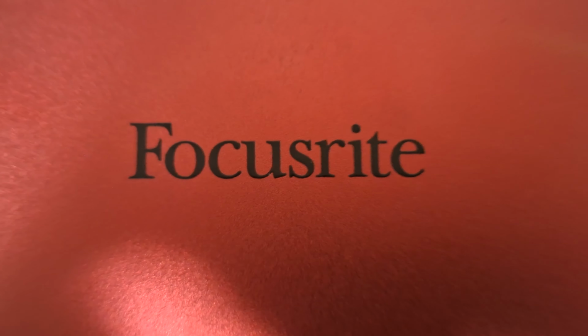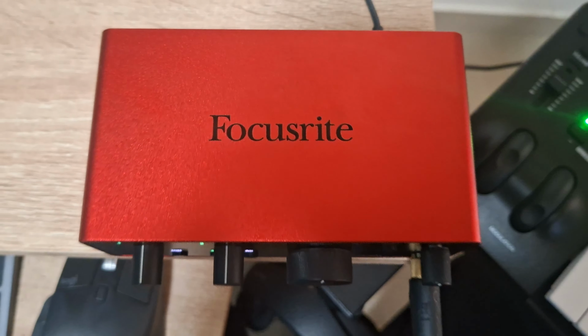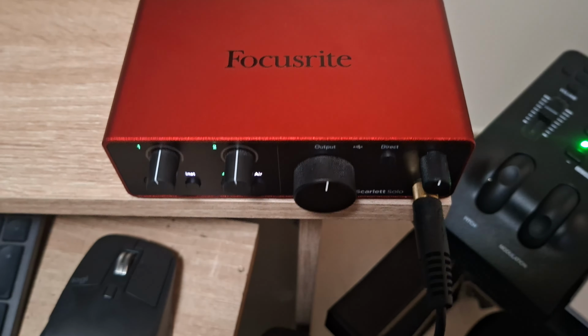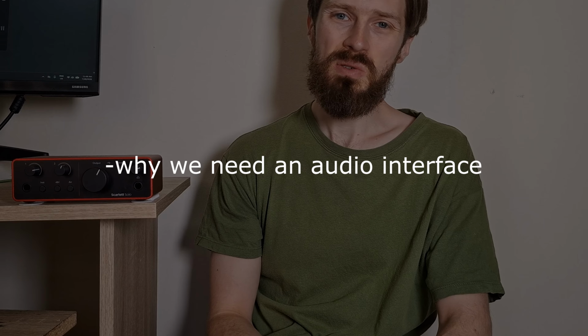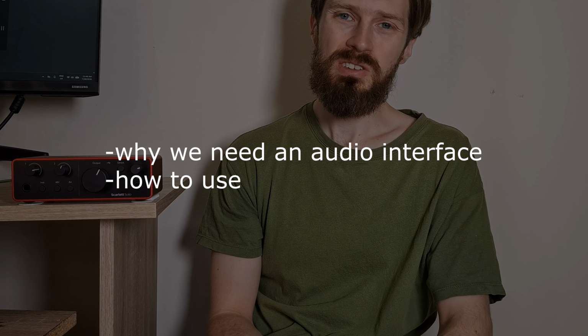Hey guys! Today I'll be discussing the Focusrite Scarlett Solo 4th generation audio interface. I've had it for about a year and a half now, and I've been pretty pleased with it. Today I'll be discussing why we need to use an audio interface, how to use it, and what I recommend. So let's just jump right in.